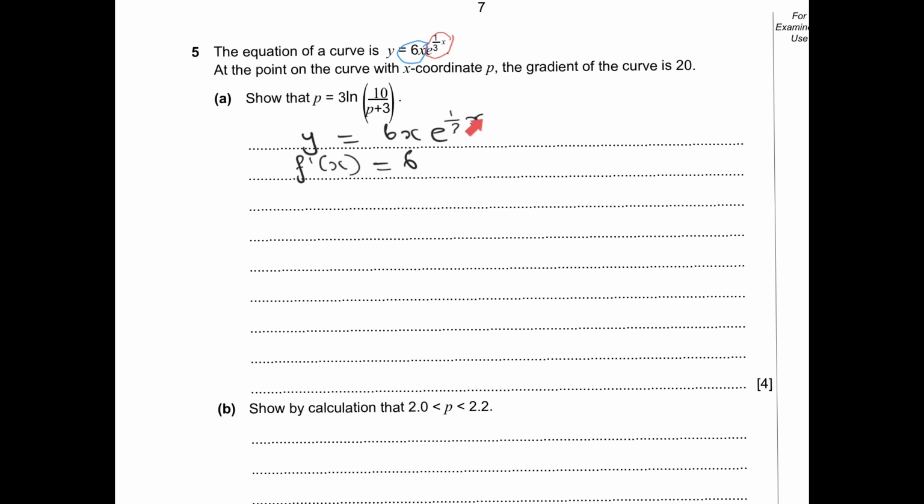This one here will remain as is, e to the power of 1/3 x, plus, now I hold this one constant and differentiate e to the power of 1/3 x. I'm going to have 6x multiplied by 1/3 e to the power of 1/3 x. Now remember that this is a composite function, so its inner derivative, which is 1/3, is multiplied by the outer derivative, which remains as is.